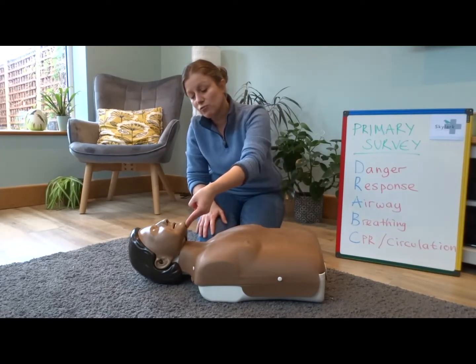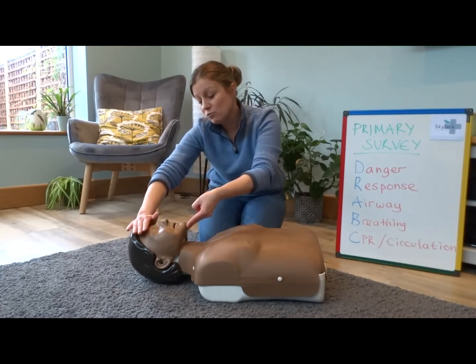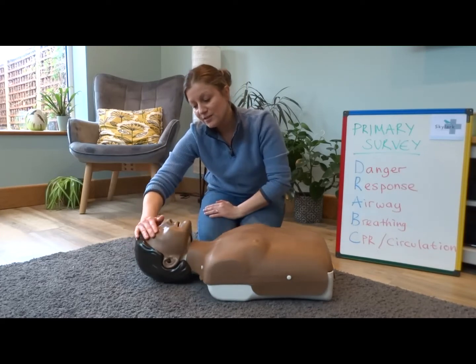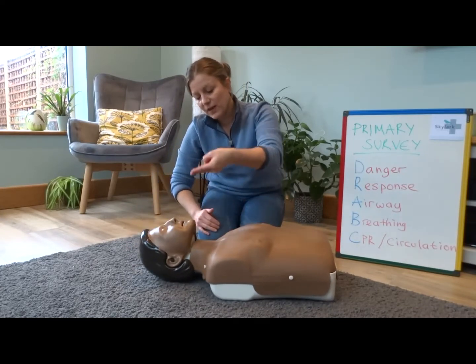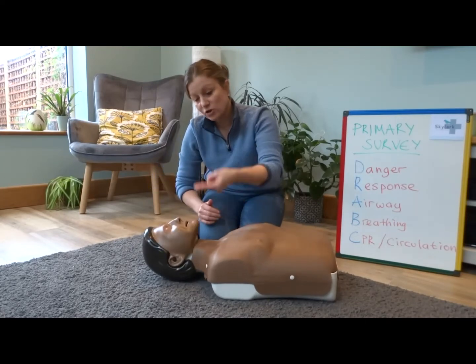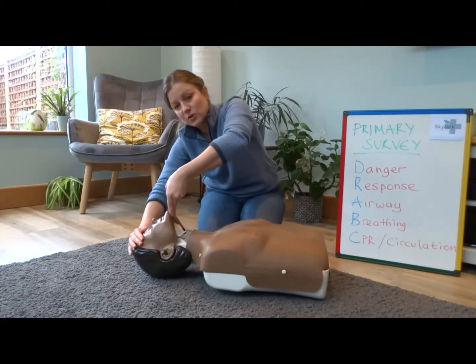Put 2 fingers right on the edge of the chin and your other hand on their forehead. And then we do 2 movements. This hand tilts the head back. These 2 fingers lift the jaw, lift the chin. So it's head tilt and chin lift. And we do it all at the same time.